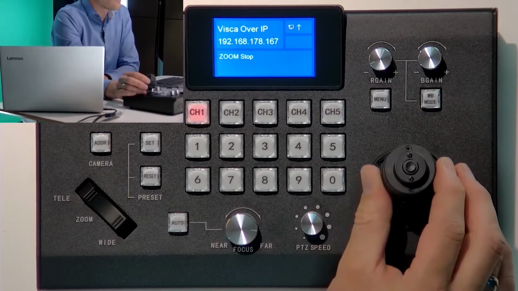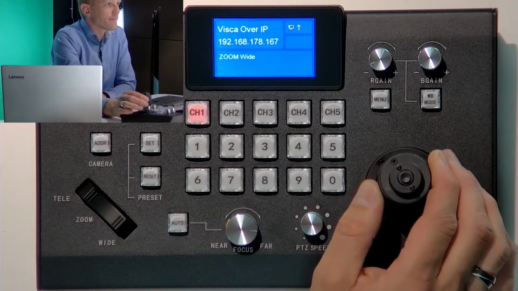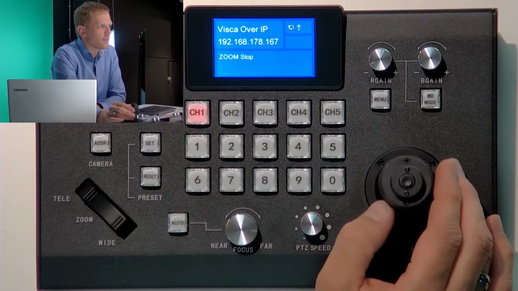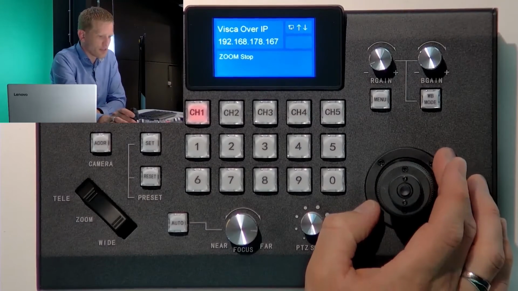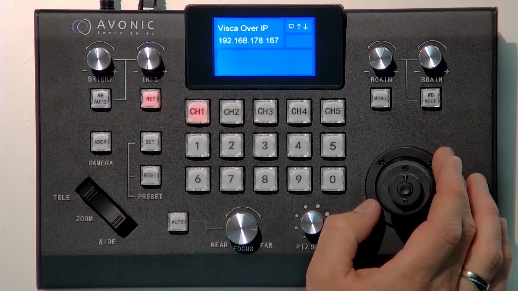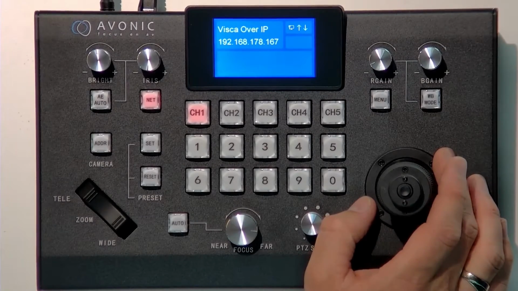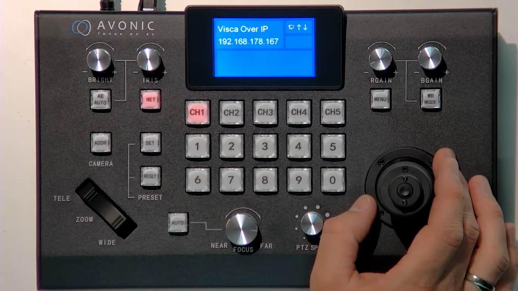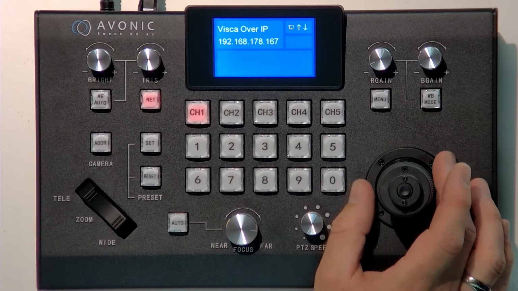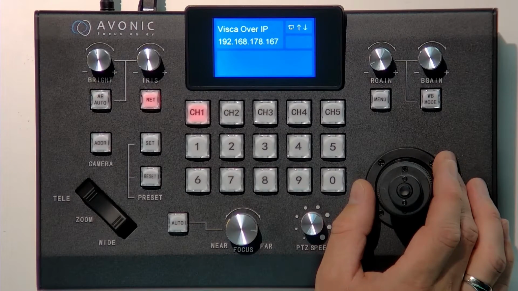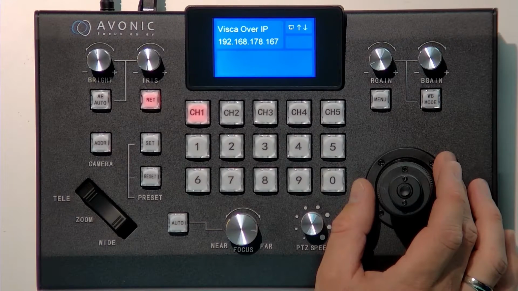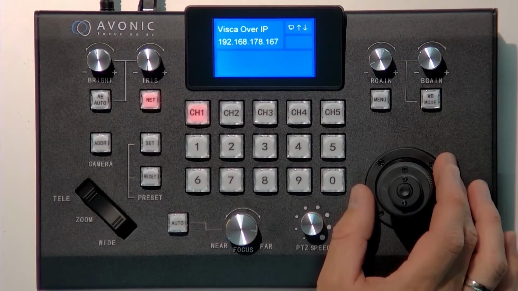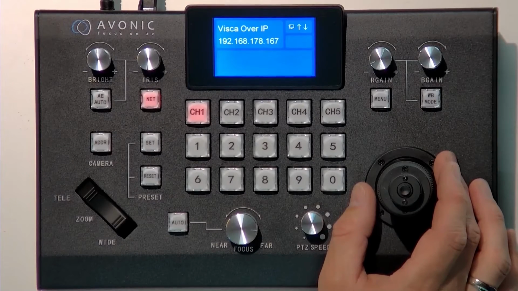So this is our little studio right there. And I'm now controlling my camera over IP, which is great. So there we go again. So now you've set up your controller, you've set up the controls for the controller, and that's the very basics. So let's dive in a little bit deeper.